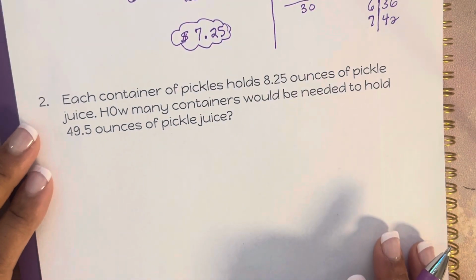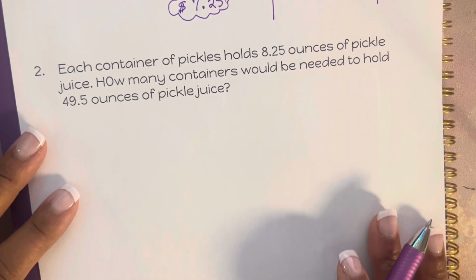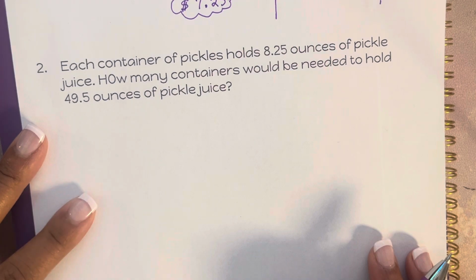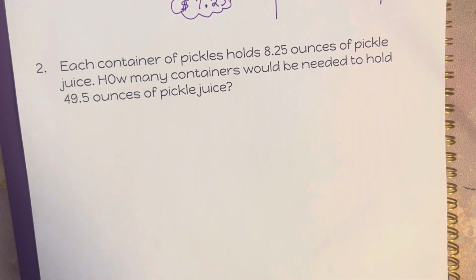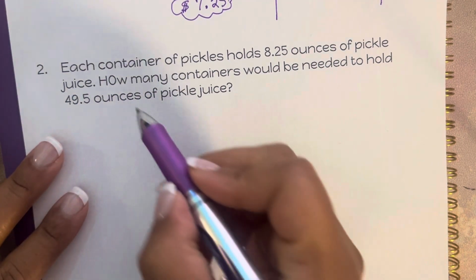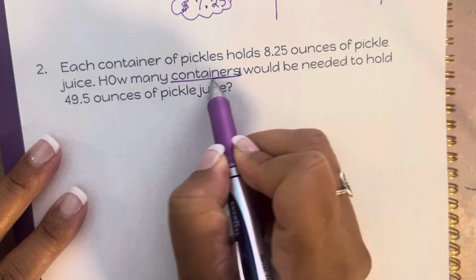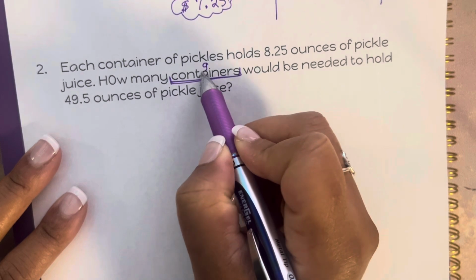Number 2 says, each container of pickles holds 8 and 25/100 ounces of pickle juice. How many containers would be needed to hold 49.5 ounces of pickle juice? I'm gravitating today towards looking at the question first. How many containers? So I'm thinking this is groups, so I'm just going to put the G here.